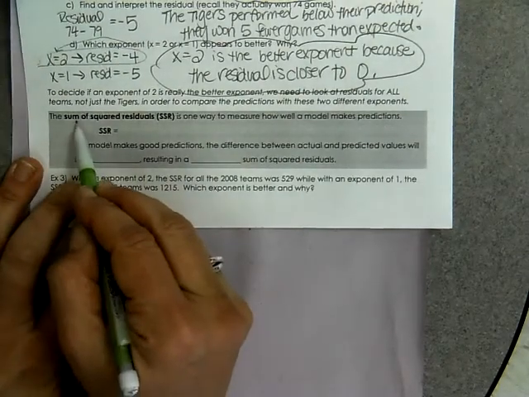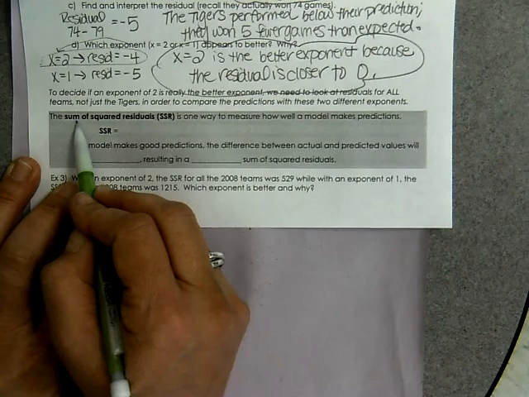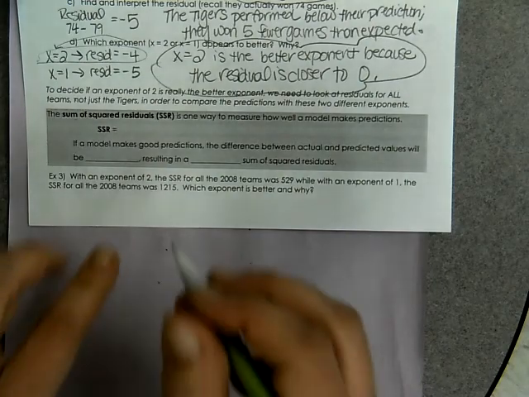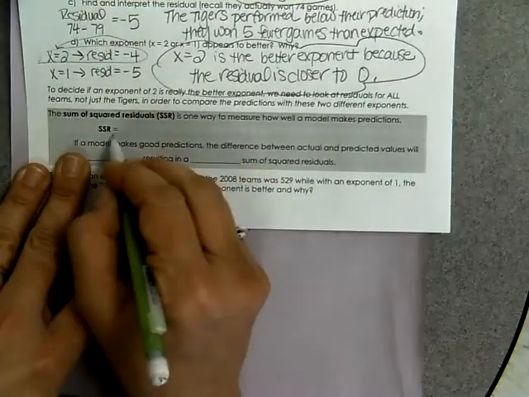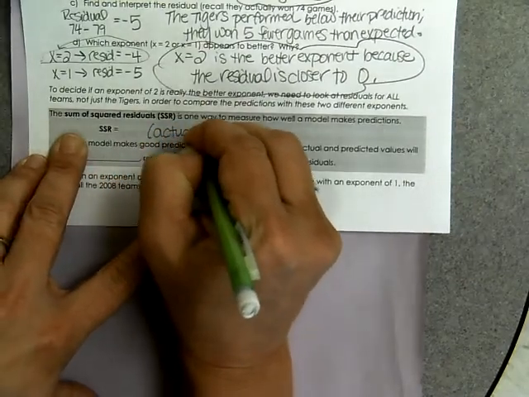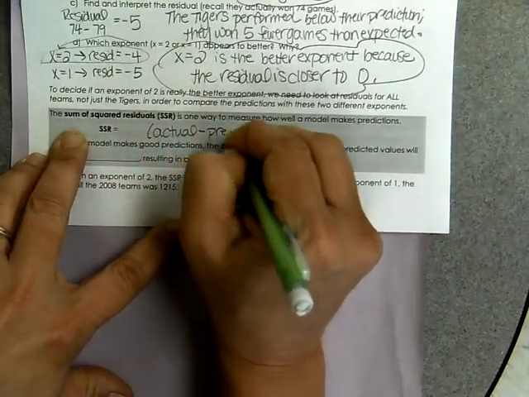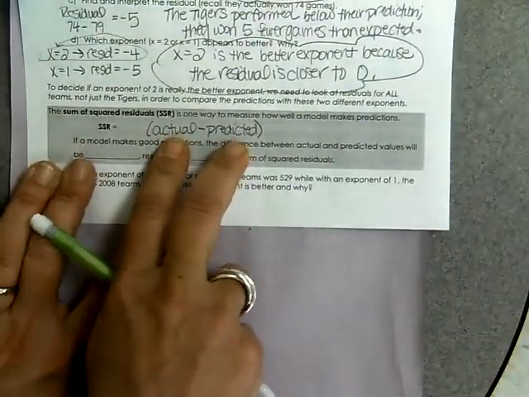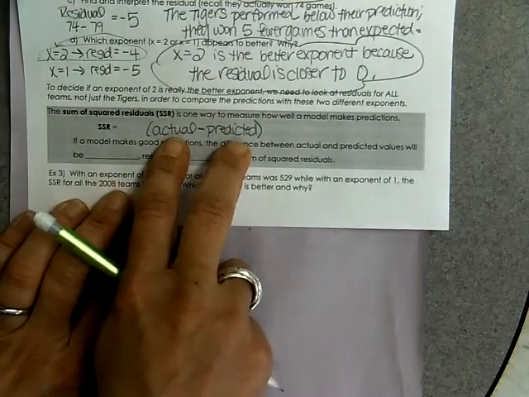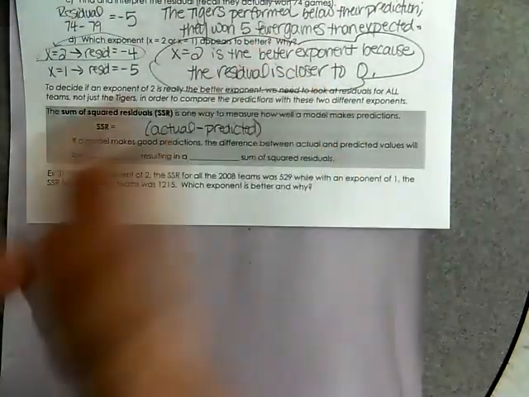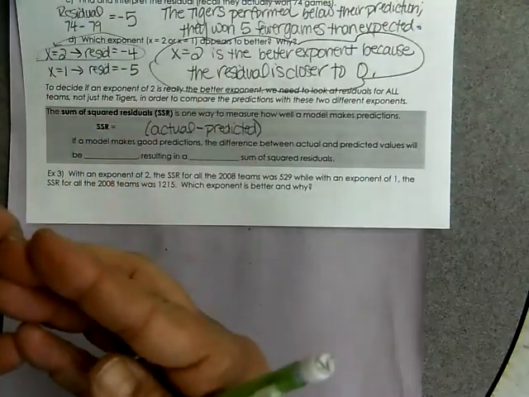And so this sum of squared residuals, which is the SSR, is one way to measure how well a model makes predictions. The SSR first starts by finding the residual, so leave a little space. Remember, the residual is the actual minus the predicted. The issue is that we're going to be adding them up, and so if we add positives and negatives, it is going to balance out to be close to 0.